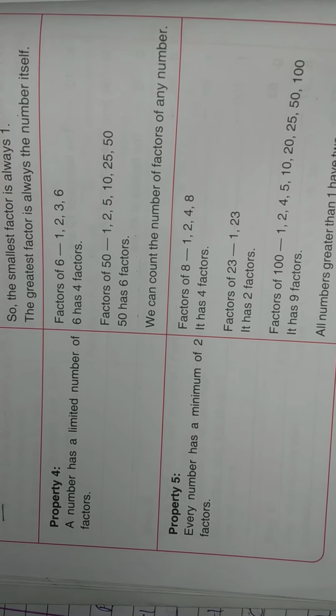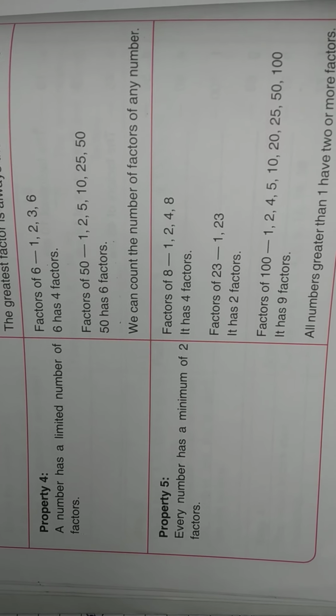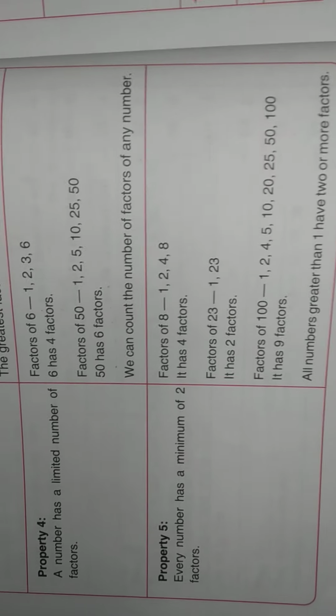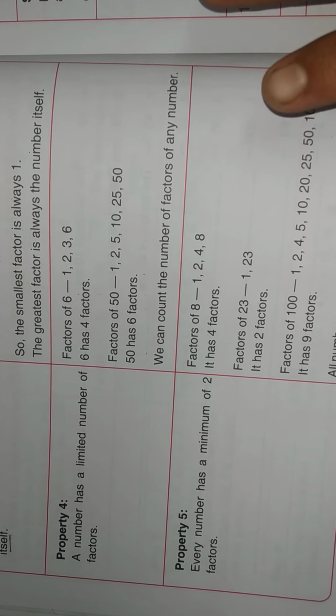All numbers greater than 1 have 2 or more factors. So students, now you all know the properties of factors. There are 5 properties.